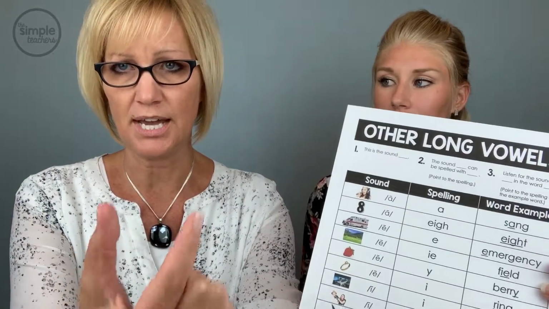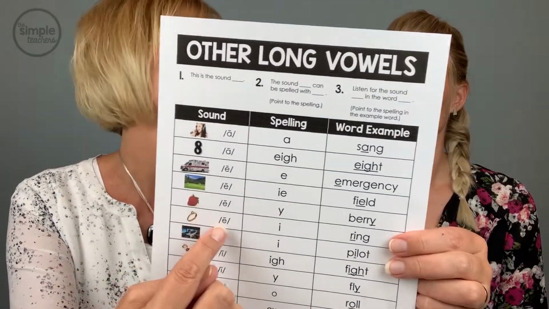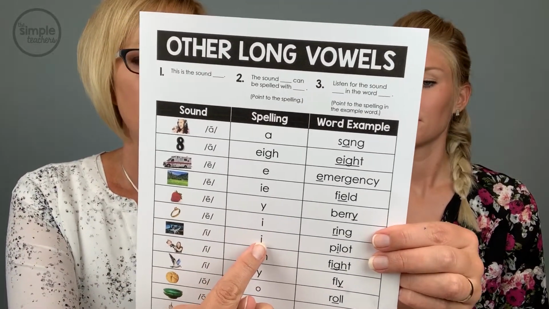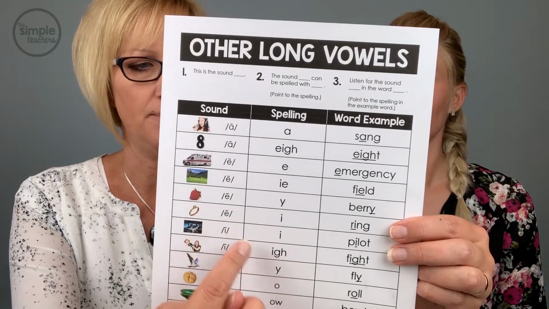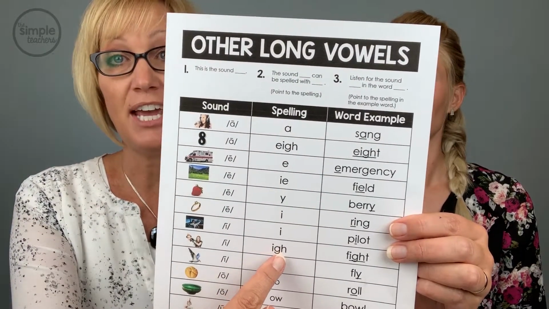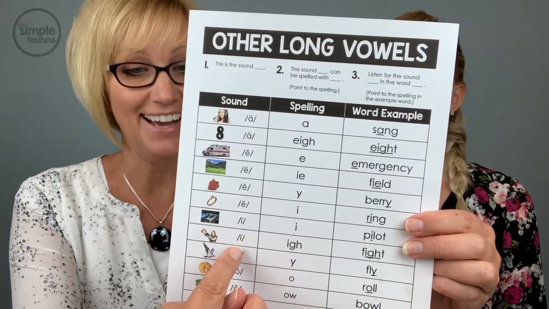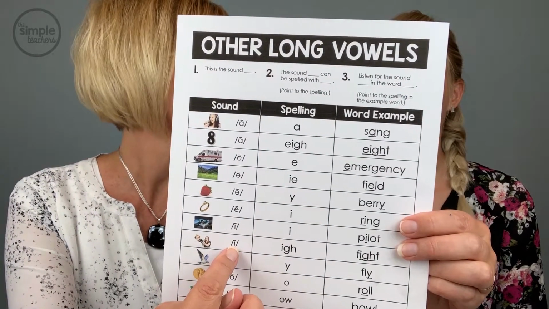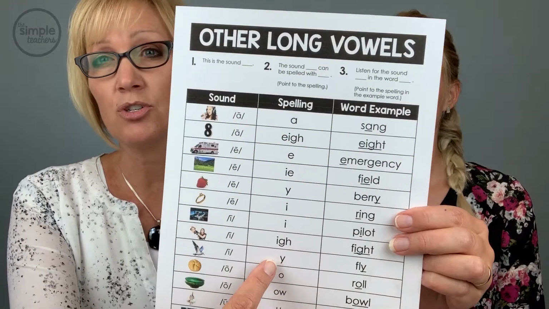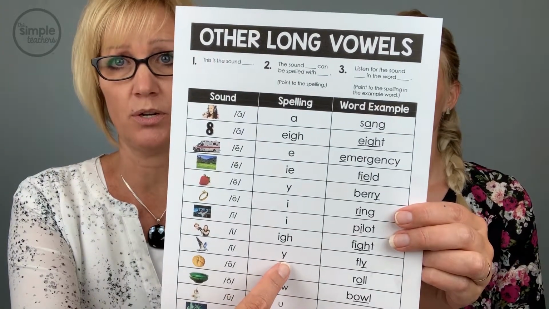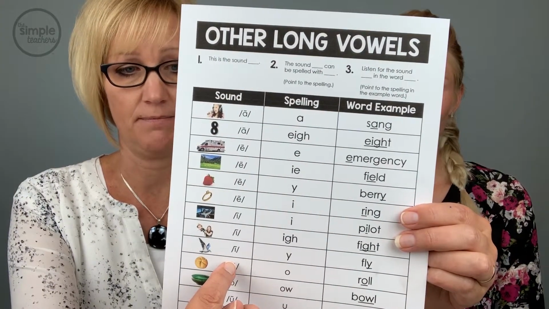Some teachers teach that as a chunk of ing because it's an ending, and that would be okay as well. Then we have a single spelling for I. This says the long sound I. And then we have I-G-H that says I. Wow, they're crazy, right? Then we have the Y at the end of short single syllable words that says I.